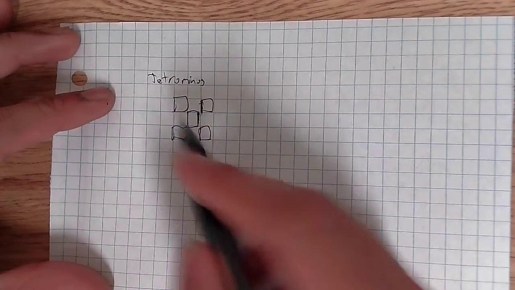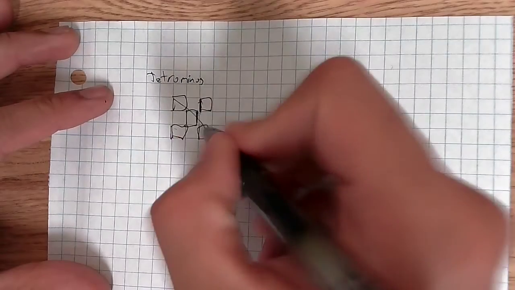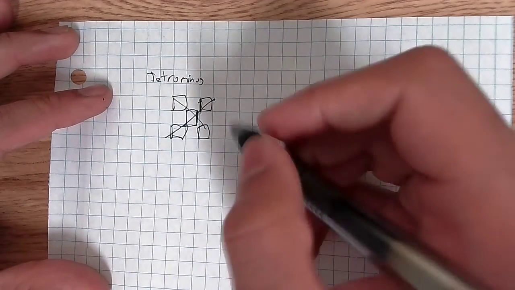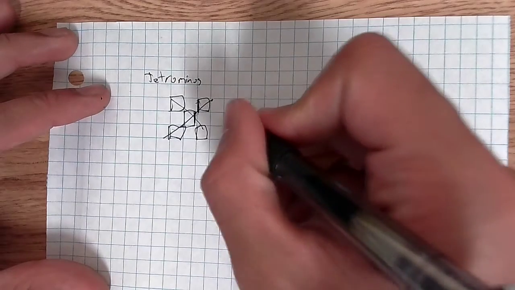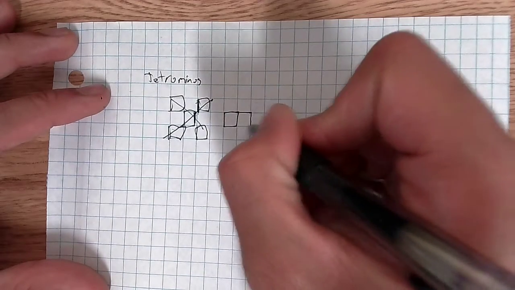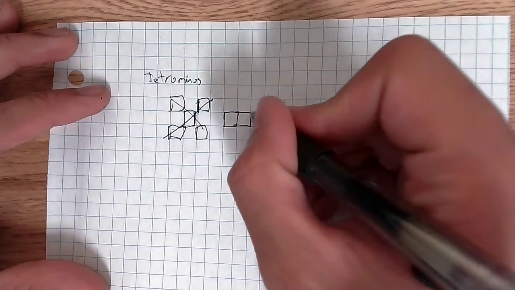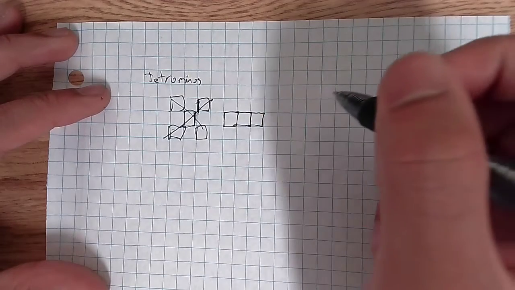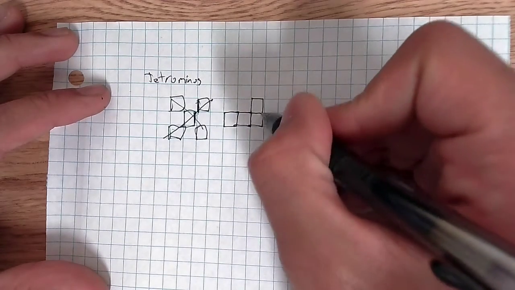Okay, so none of these share faces. So this is not good. This is nothing, we don't care about this. But this is a polyomino, right? So this is a domino. This is, I think, a triomino, and this is a tetraomino.